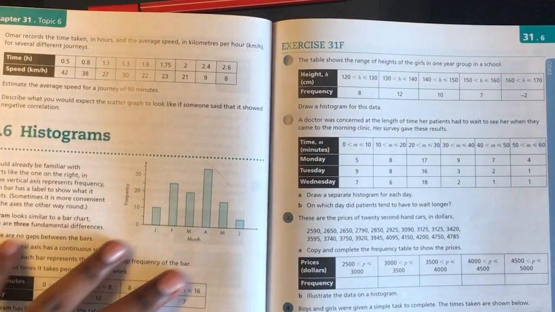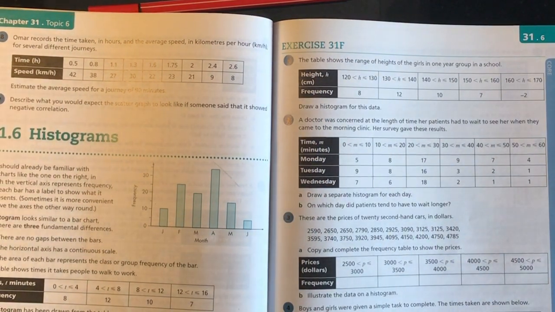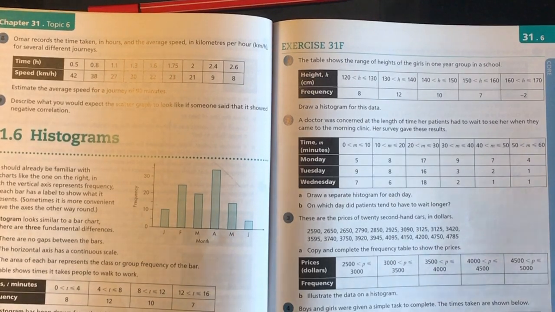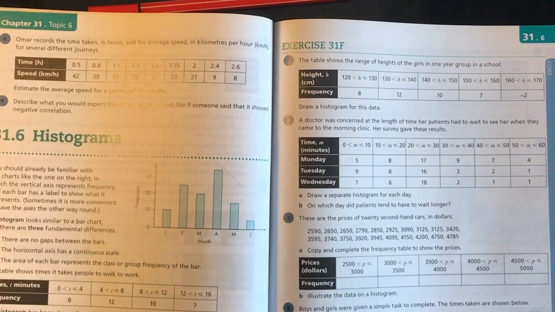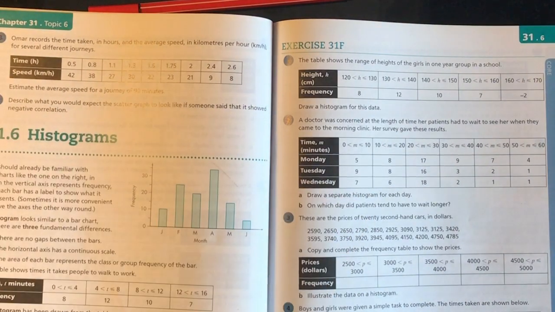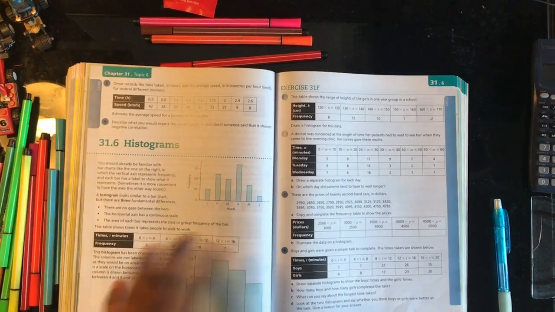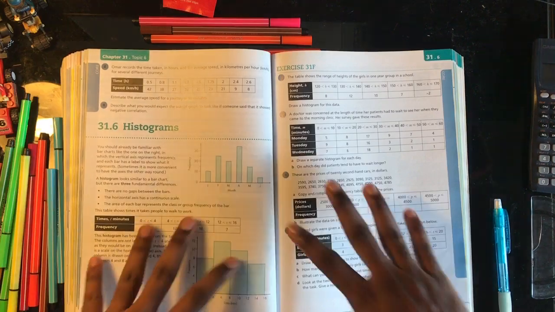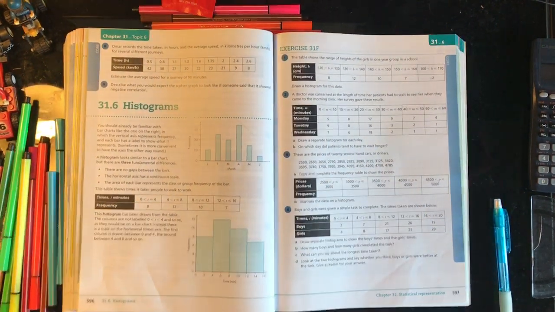So now moving forward, let's look at our histogram. For histogram, there are a few differences between histogram and bar chart. Some of you will think, hey sir, it looks the same as the bar chart. So how different is a histogram from a bar chart? Let me just zoom in for you.